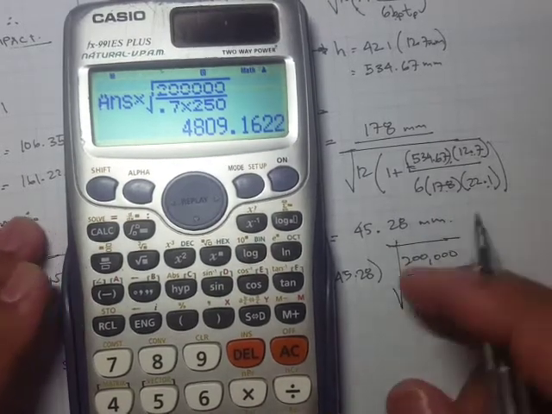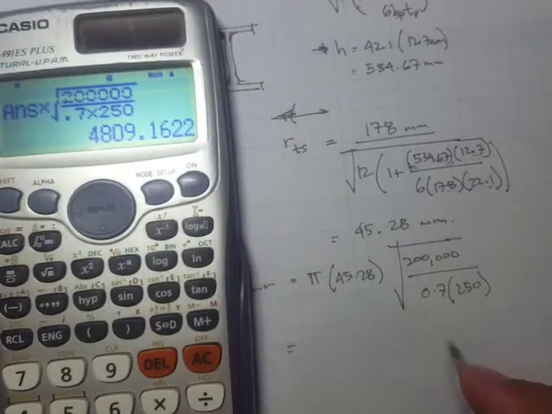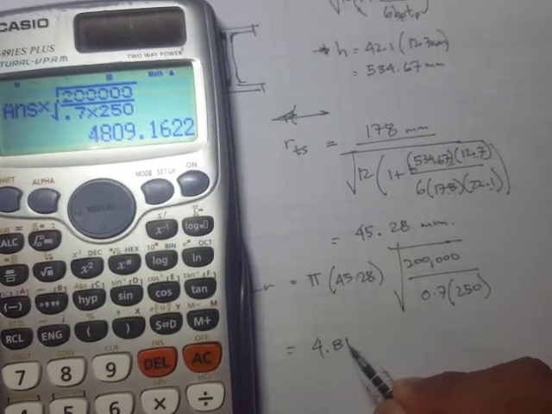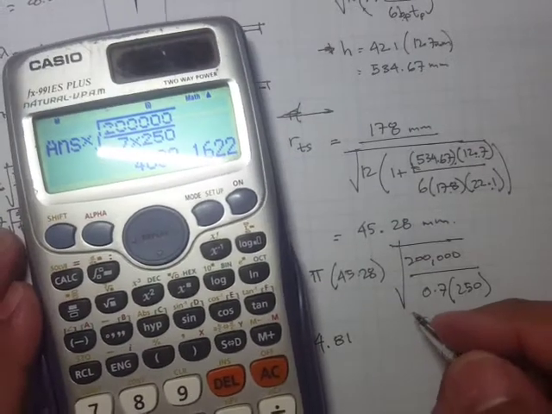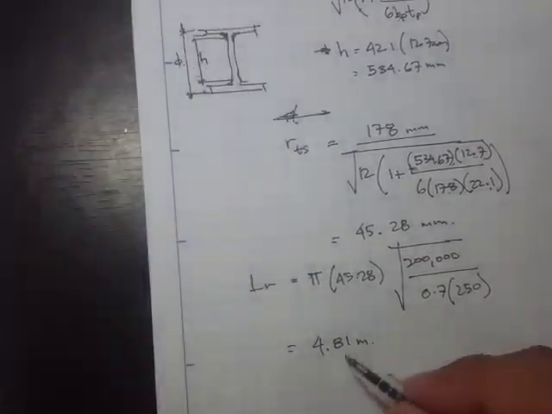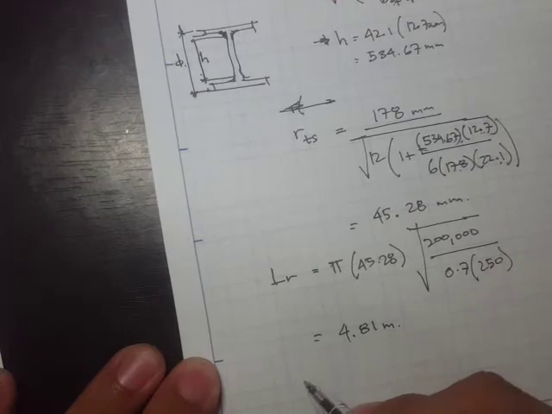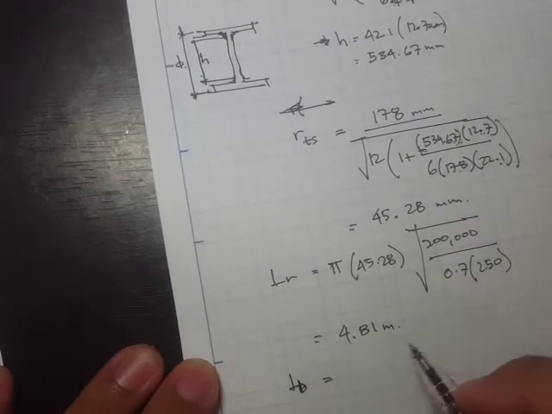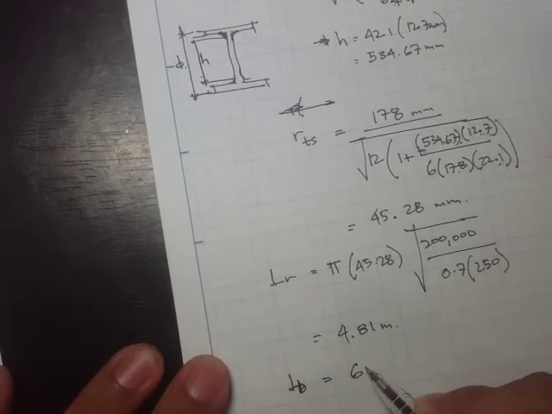And we have 4,809 mm, or 4.81 meters. Okay, so our unbraced length, our L sub b, is 6 meters.